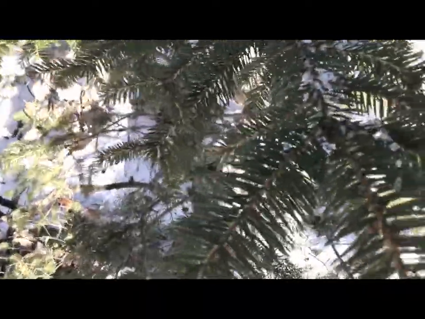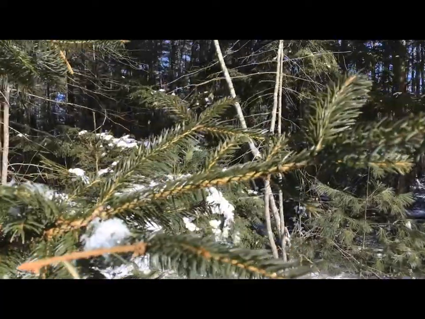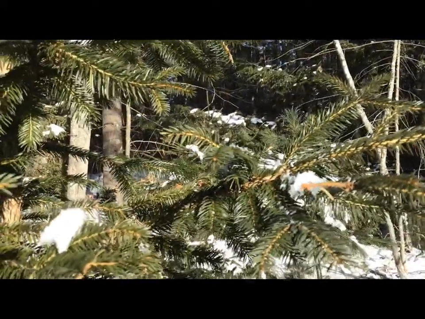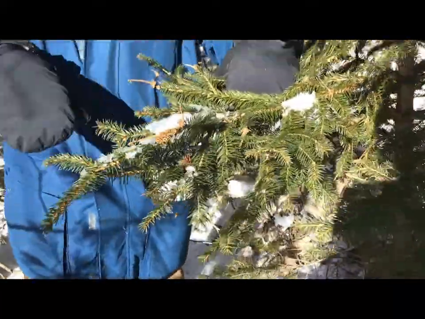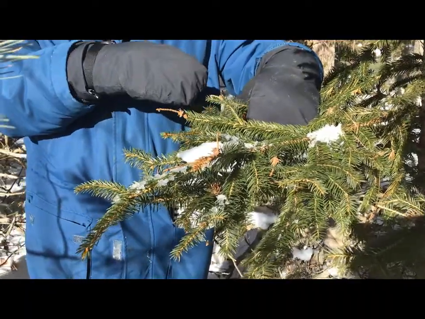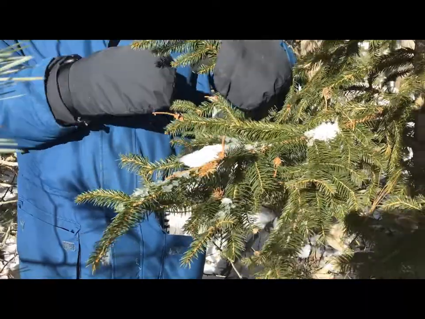So it's so hard to tell them apart. But when I look at the red spruce, which I've studied a lot up in the White Mountains, the stem of the twig of the Norway spruce isn't as pale, light brown as what I'm seeing here.